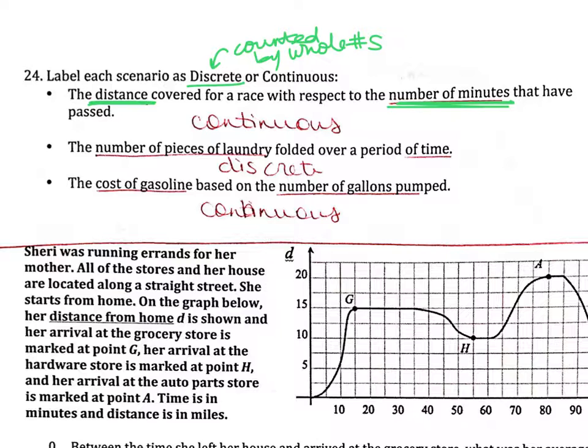So that's going to be an example of continuous. For the second one, pieces of laundry has to be counted in whole numbers. So that's why that one is going to be discrete. And then money can be counted with numbers in between, and so can the number of gallons. So that one is also going to be continuous.